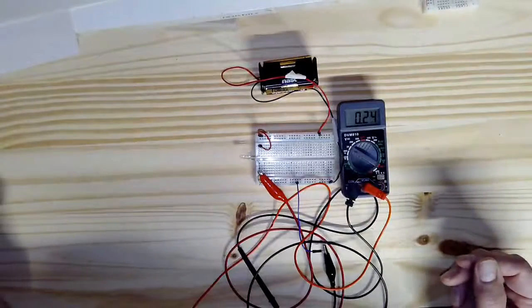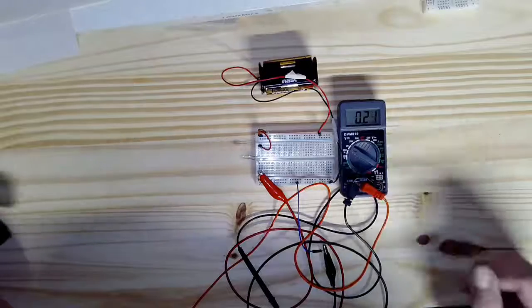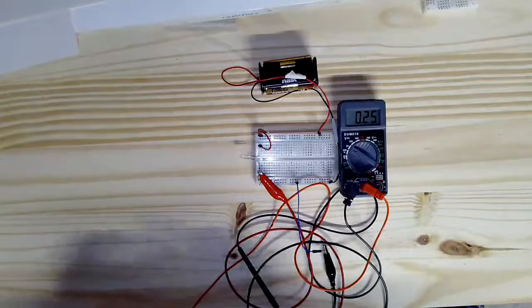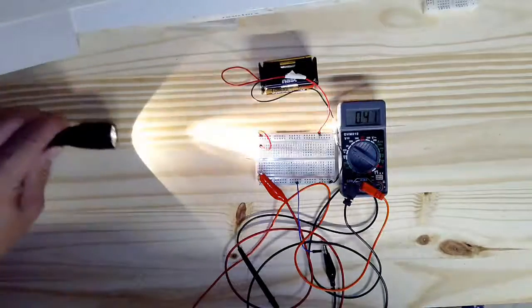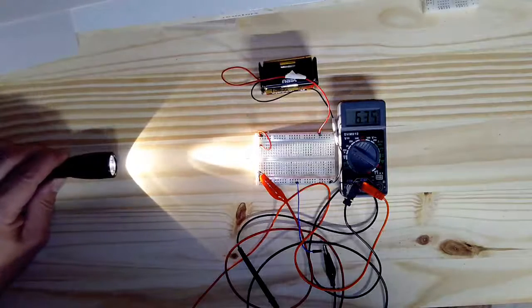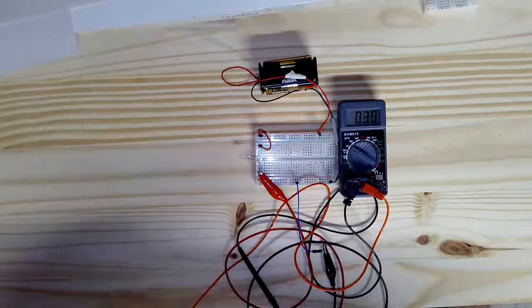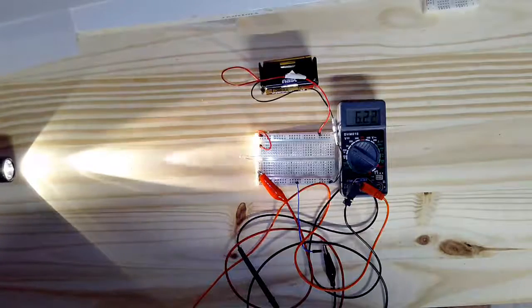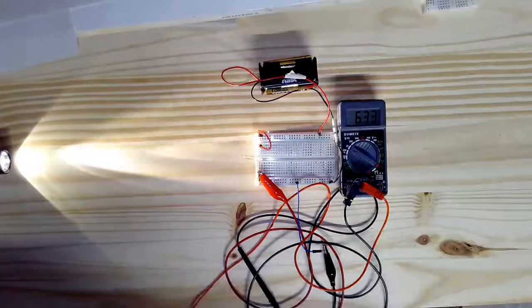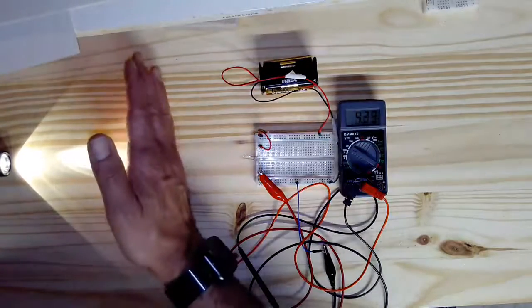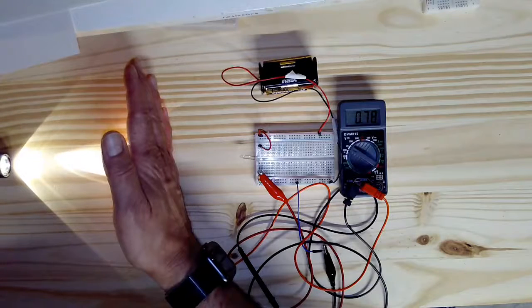Okay, so right now we have V out at 0.23 volts. That's just due to the ambient light in the room. Turn on my flashlight, and we can see that the output jumps to 6.35, so the output is high. So output goes low, output goes high. And I may even be able to use my hand to break the light beam to bring the output voltage low.